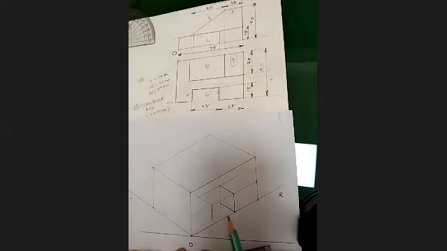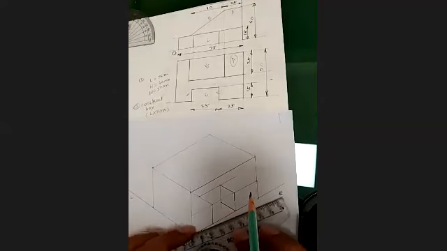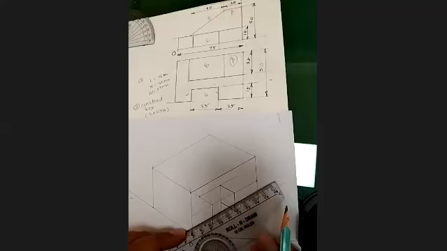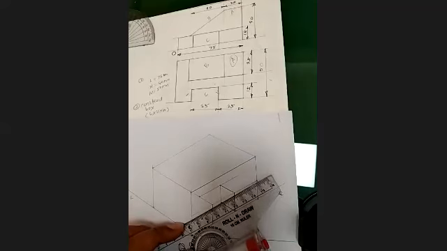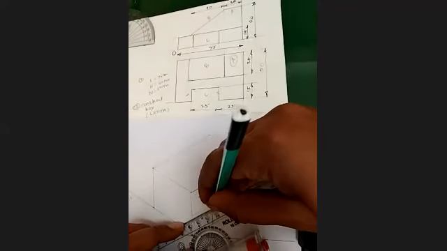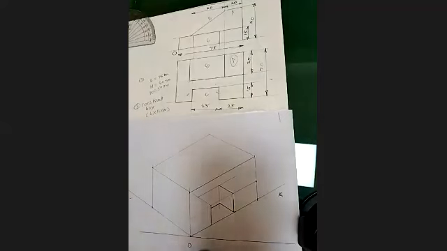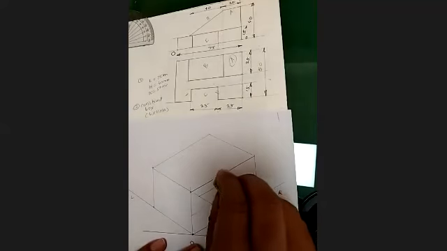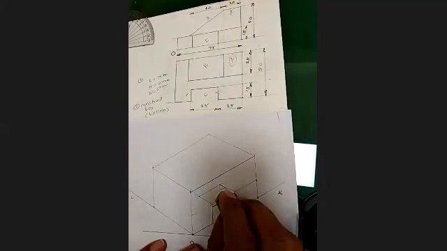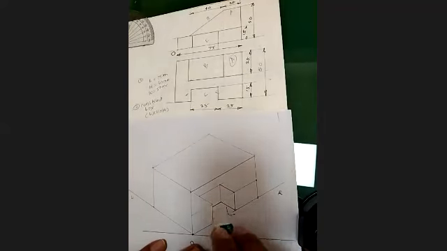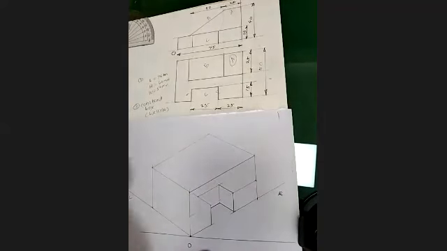If you draw a line, because this edge is also visible to you, because the slot is too wide in terms of length and width and even height, you will get this line. Okay, I'm just making the unwanted lines either light, or I will erase them so that it gives clarity to you. Okay, so this will give the clear image.